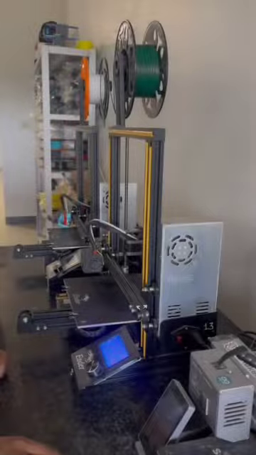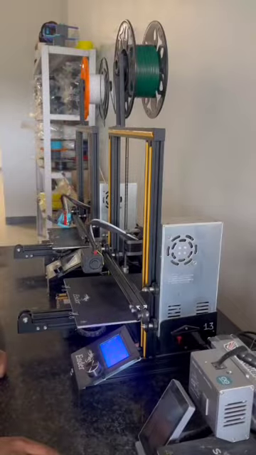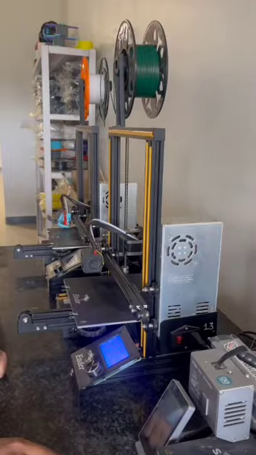Everyone, in today's video we will see the detailed explanation of 3D printers. Let's start from the first 3D printer, named Ender 3 V2. So we will see the functionalities and working of Ender 3 V2.